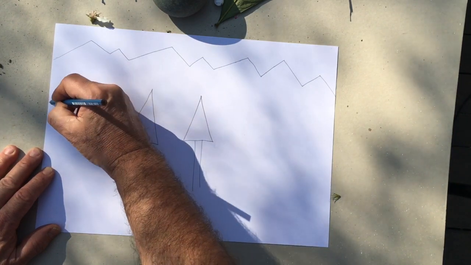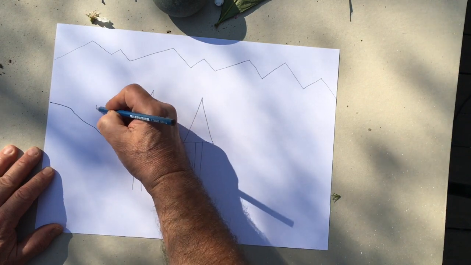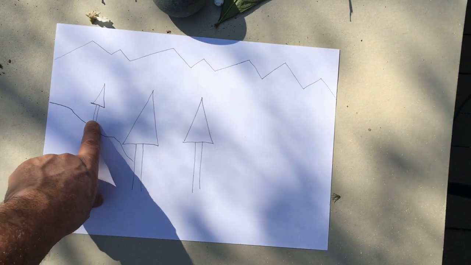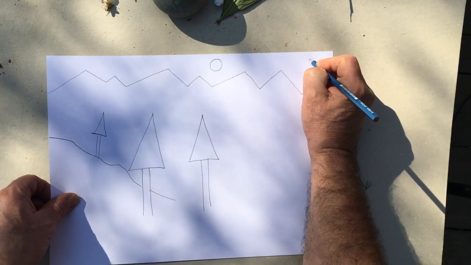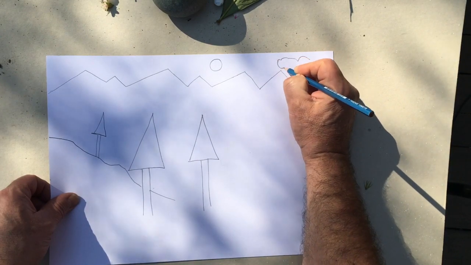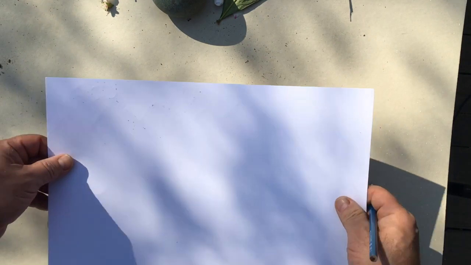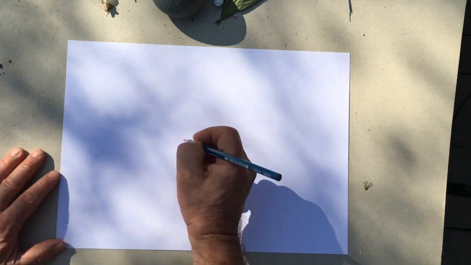And they're over some other hills, so they have to be smaller as they go further. See that? I also see the sun and maybe some clouds, which is the organic shape. So some of you might see something different. When you look through your window, you may see maybe your backyard.